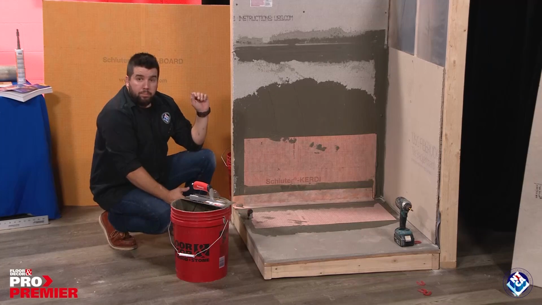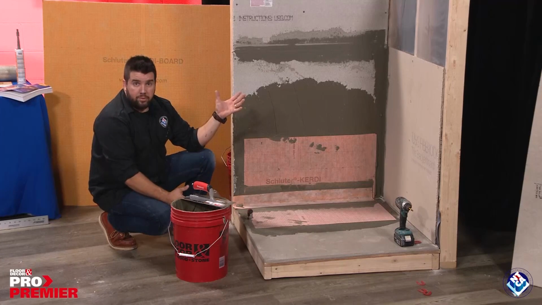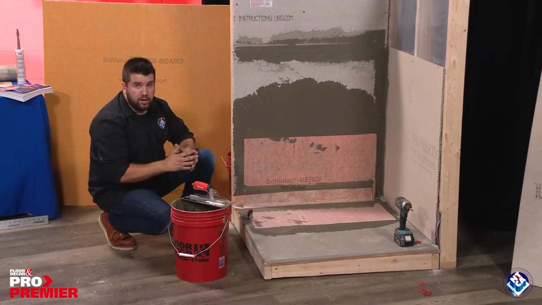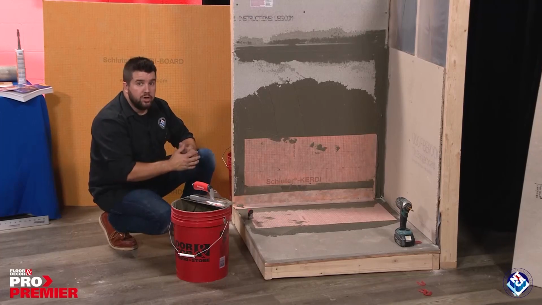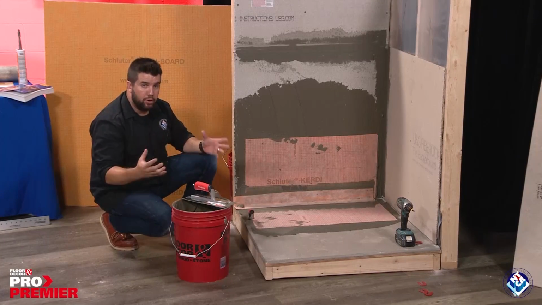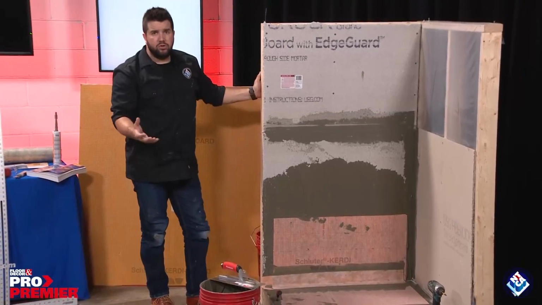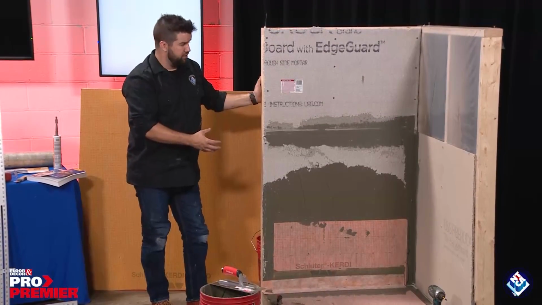So point is, you need to know what environmental classification you're going to fall into as you're building a shower, or you're going into a dry area. Where are you installing tile? What is the purpose of that environment? And how is it going to be used? So important to know all of those things.